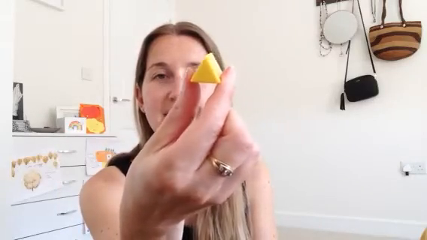It has a triangle shaped face at each end, and the faces around the side are rectangles or oblongs. And for a prism, we could have any shape at the end, and that would be the name of the prism. So we could have, for example, a hexagonal prism if this face was a hexagon.